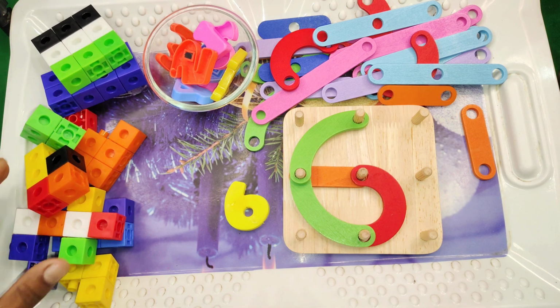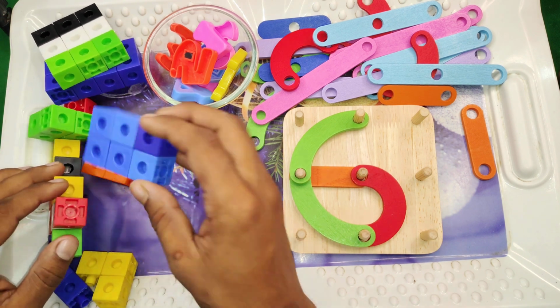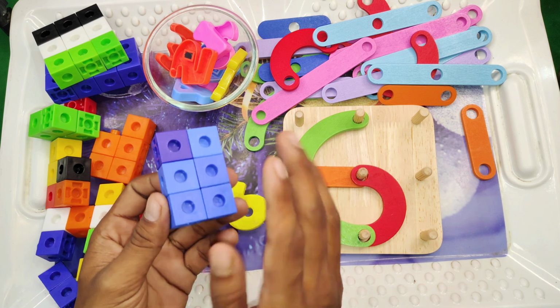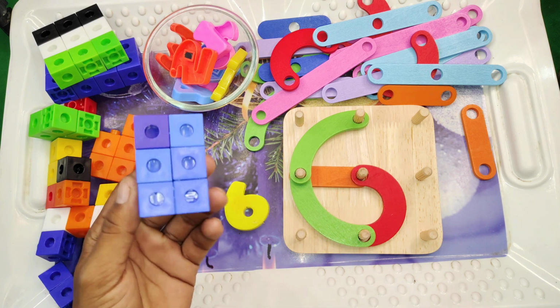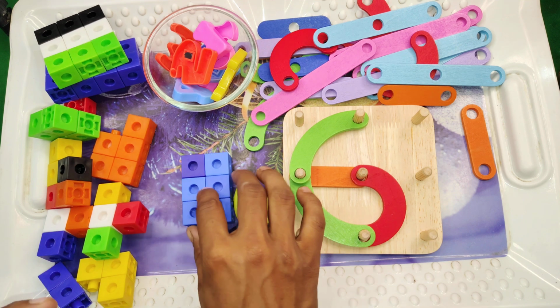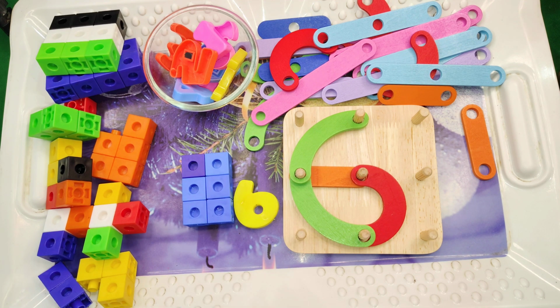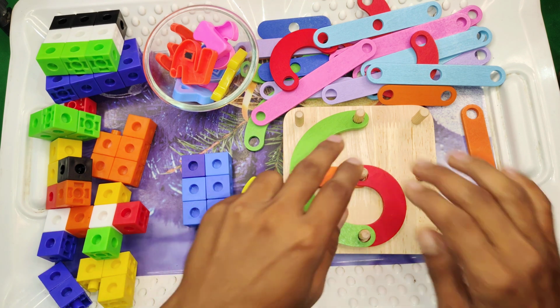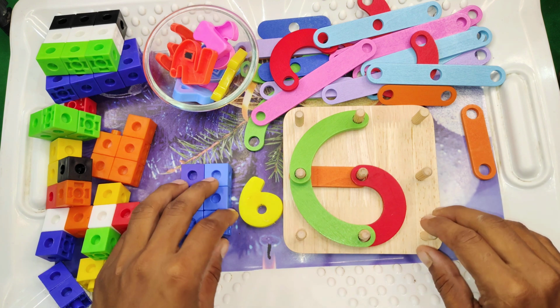Let's find number block 6. Yes, this is number block 6. Let's count 1, 2, 3, 4, 5, 6. This is number block 6, and this is number 6, and this is the puzzle 6.